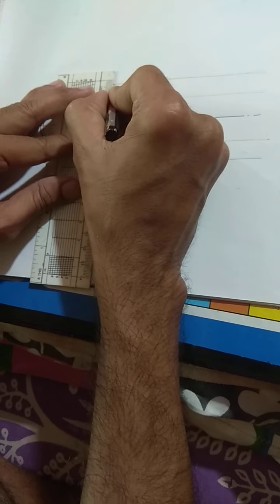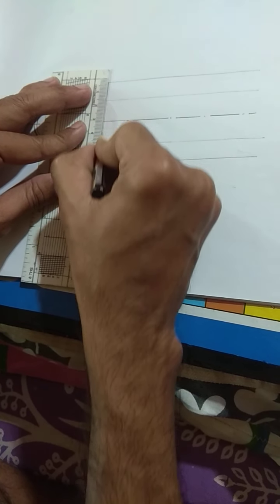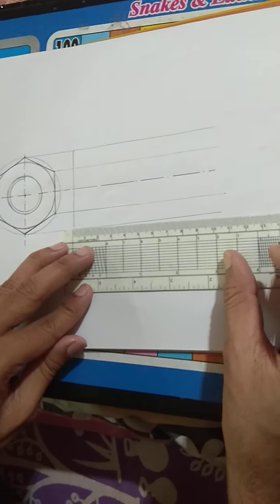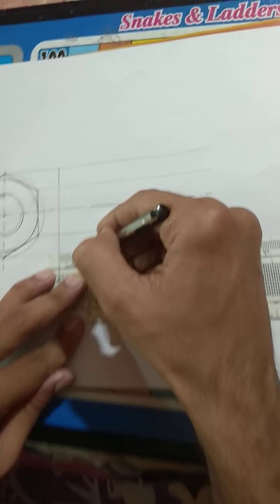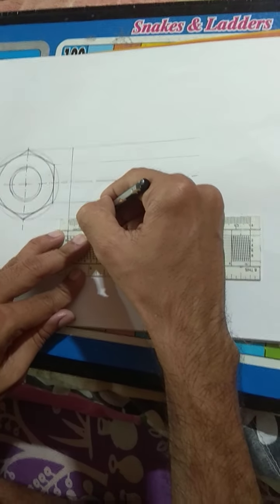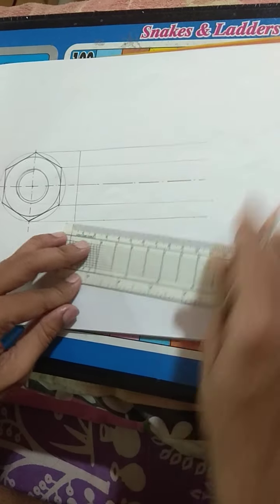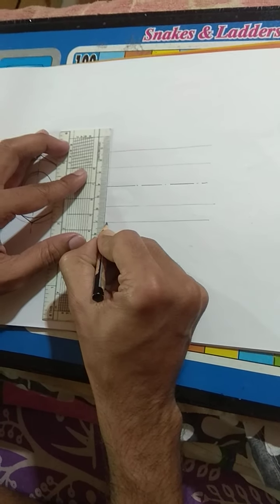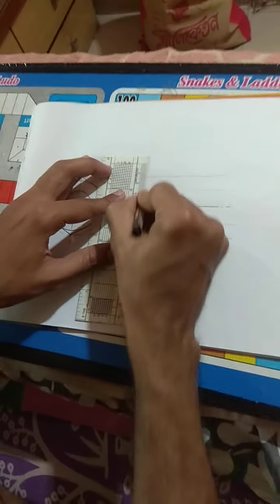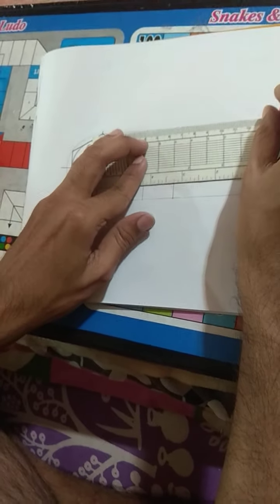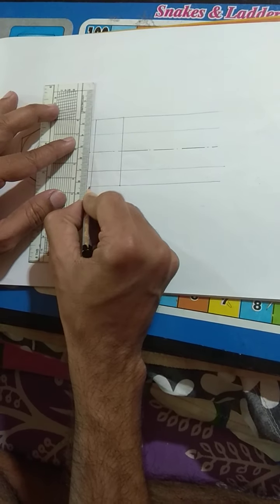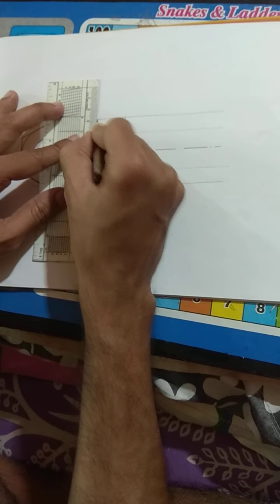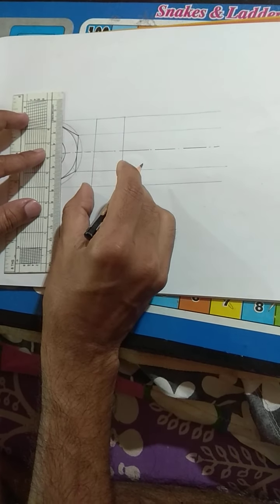Now I will take a rectangle like this, and you can see the length. This is the length, but what will be the width?